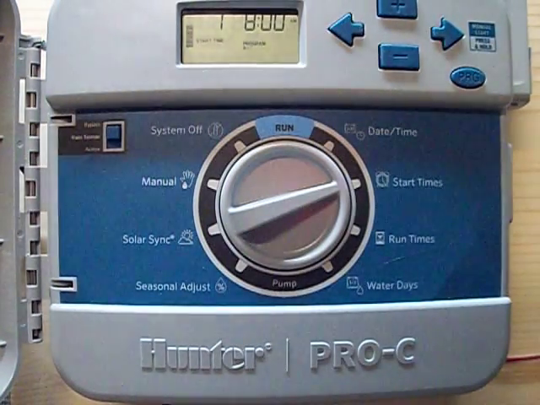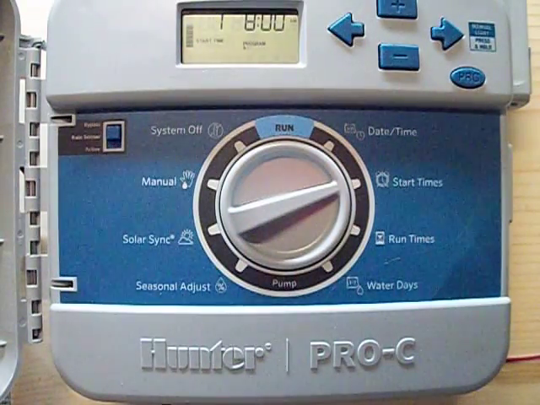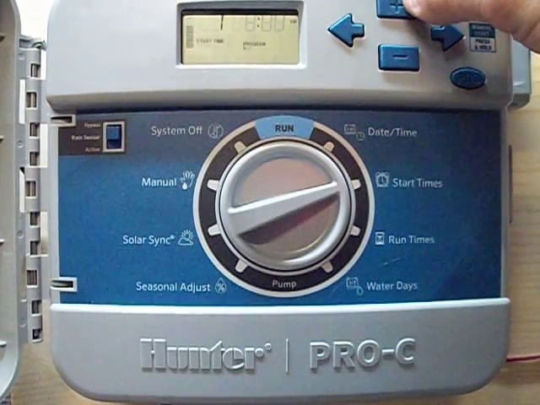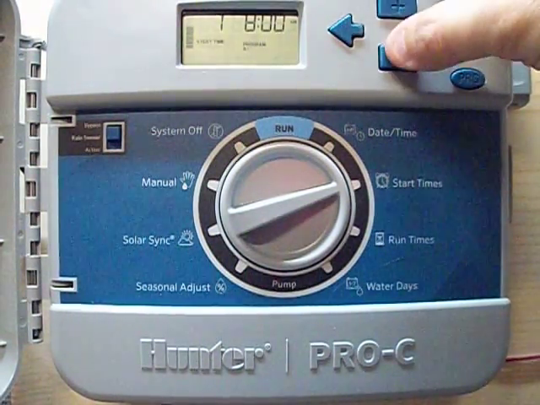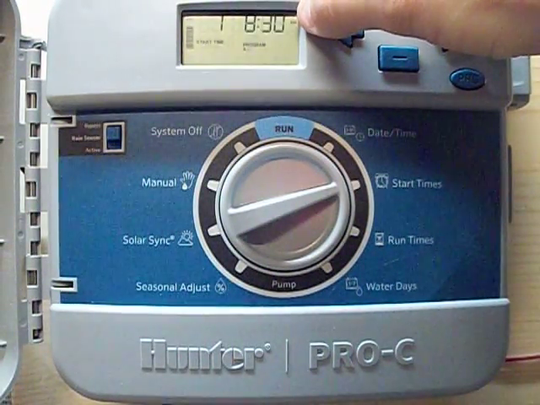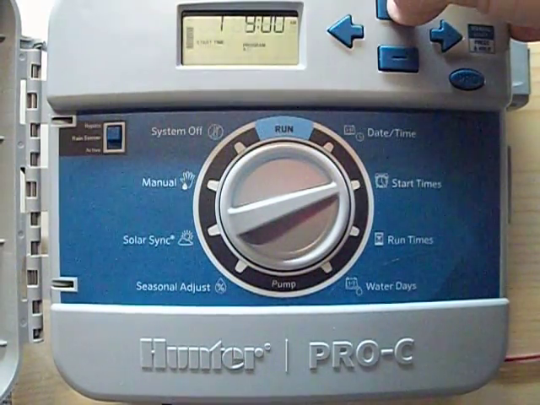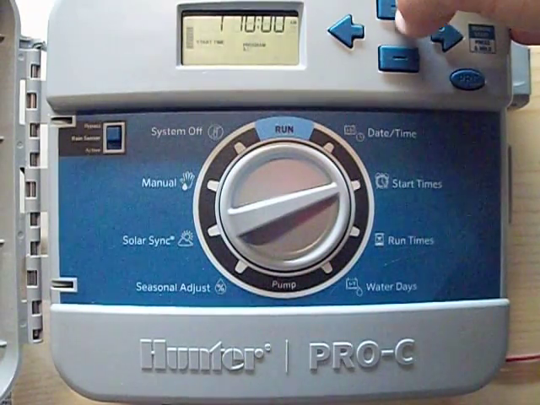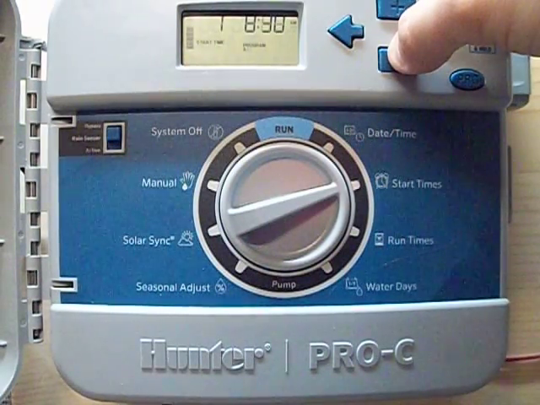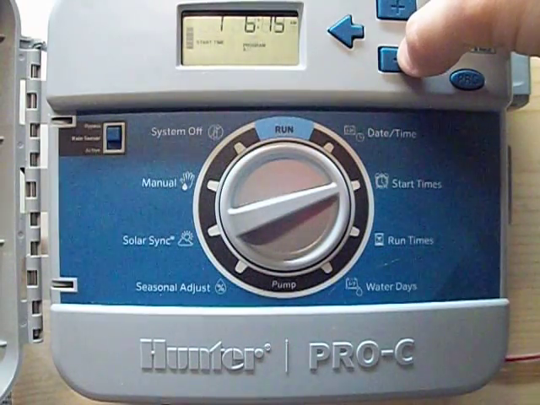You want to slide it to the right and go to your start times. This is what time you want your system to kick on in the morning, or whatever desired time you want. Your up or down manipulates your time, and you want to be aware when you're scrolling through times of your AM or your PM. If you actually rotate all the way around, it'll switch to PM. But it works in 15-minute increments, so you can start it at normal times or anywhere from 4 o'clock to 6 o'clock in the morning.